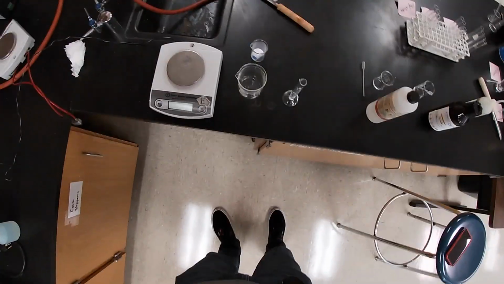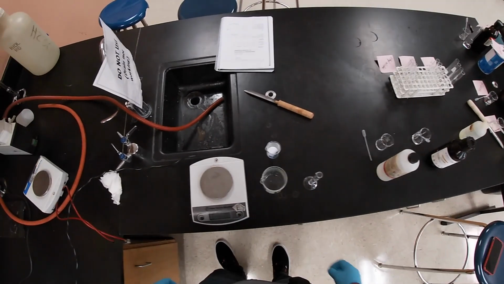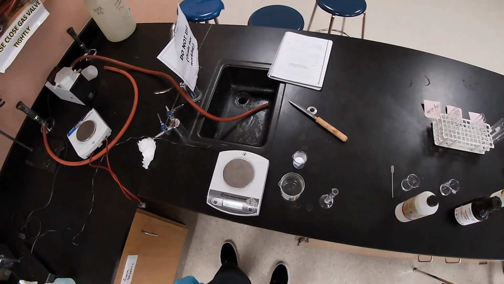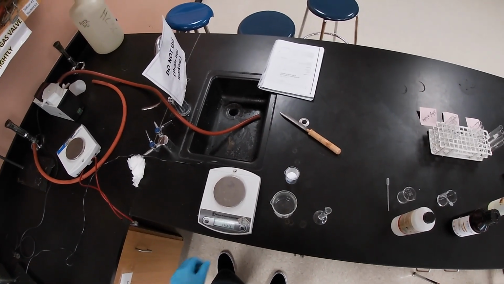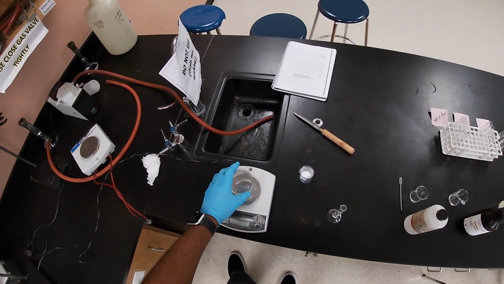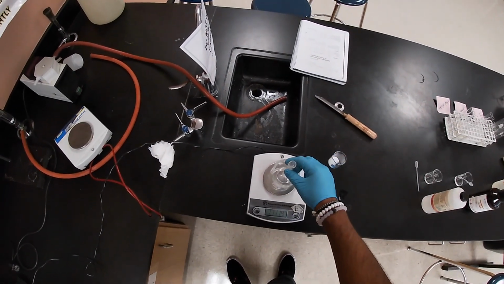All right, so now we're gonna use a beaker, and we're gonna place the beaker on top.